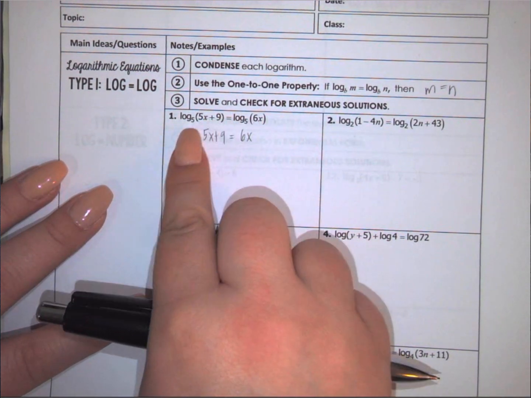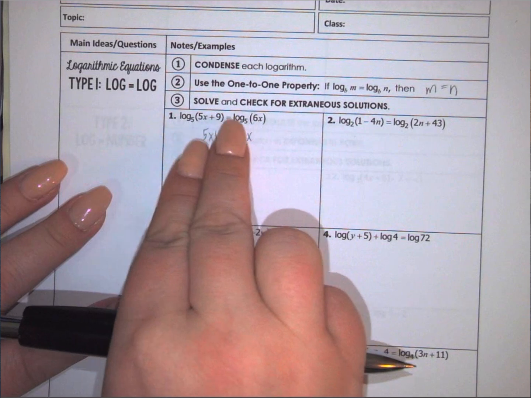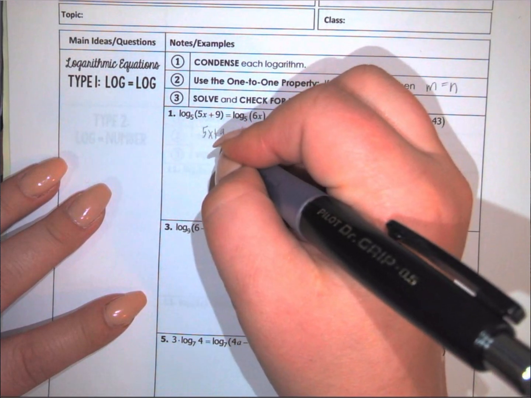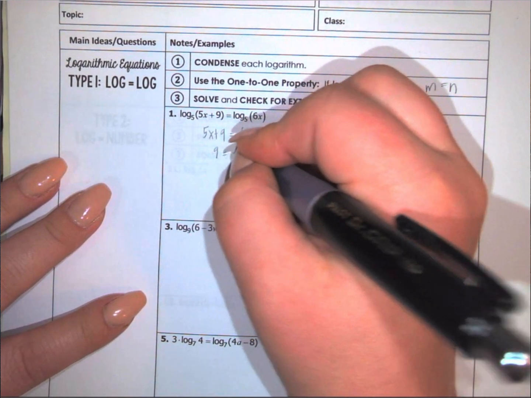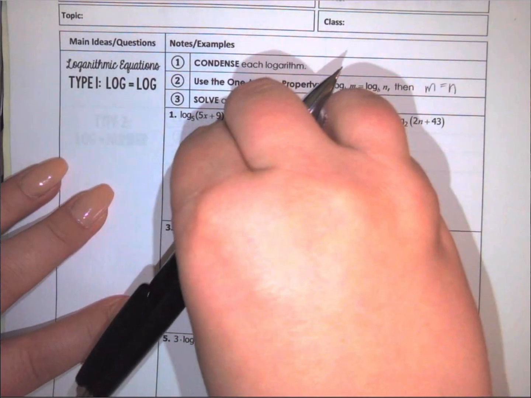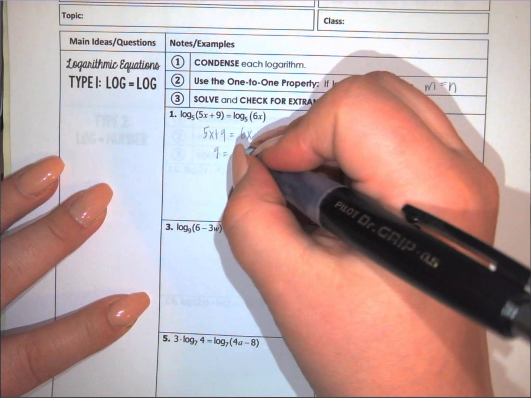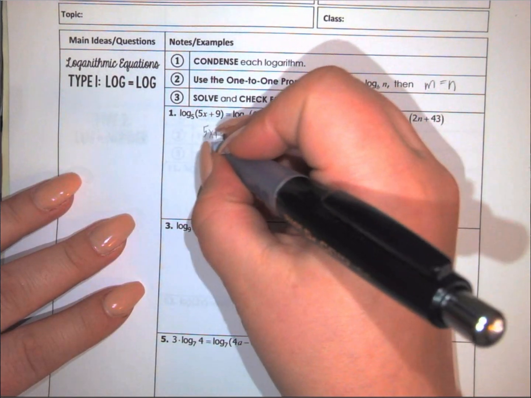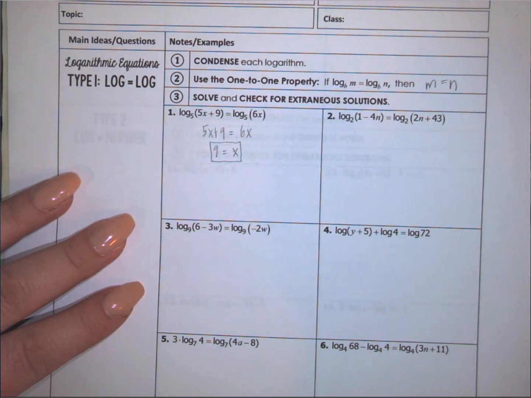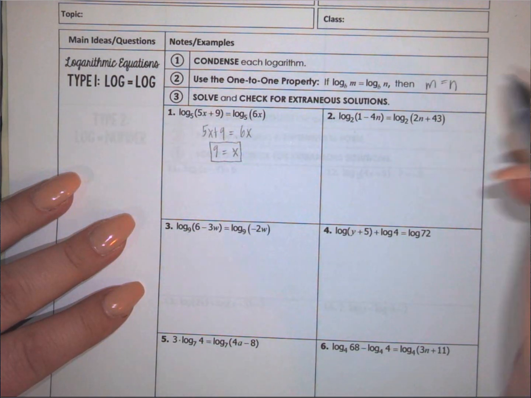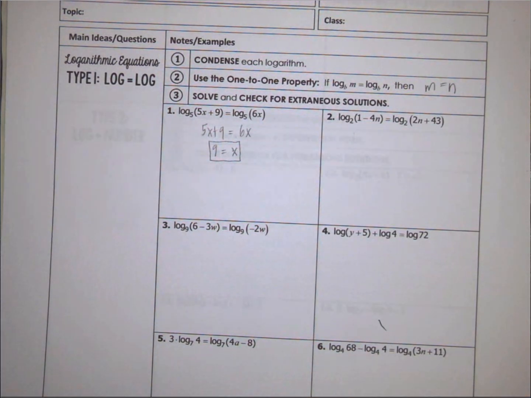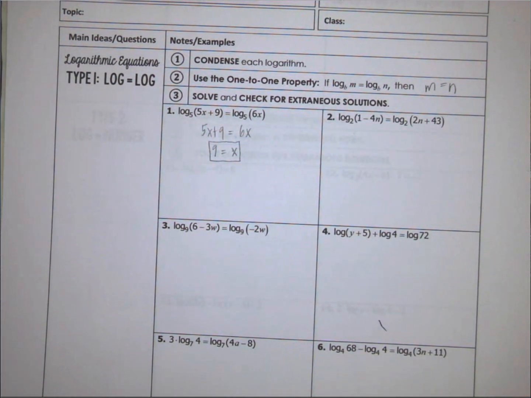5x plus 9 equals 6x. And then you just solve for x. Notice how in all the equations, the bases are the same. This only works if the bases are the same. So you subtract 5x, and you get 9 equals x. And then you plug it into your calculator. You're not really going to have any problems because 9 isn't going to make the inside of either of those logs negative, so x does equal 9.